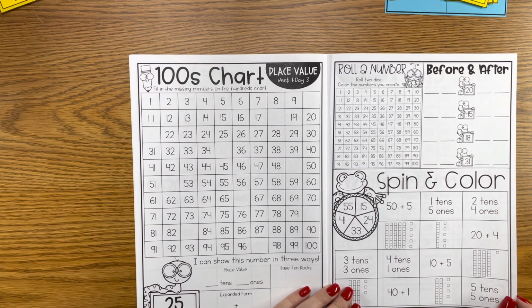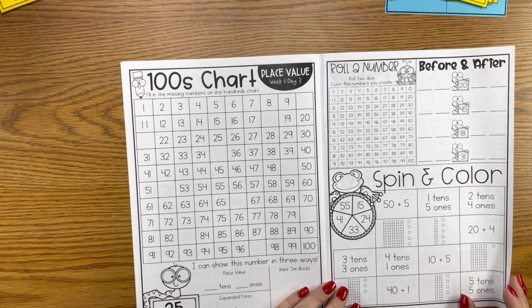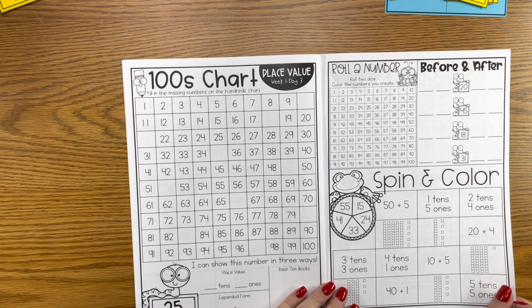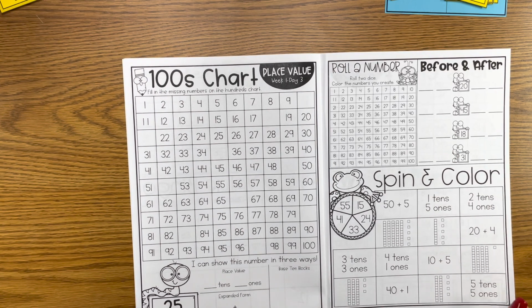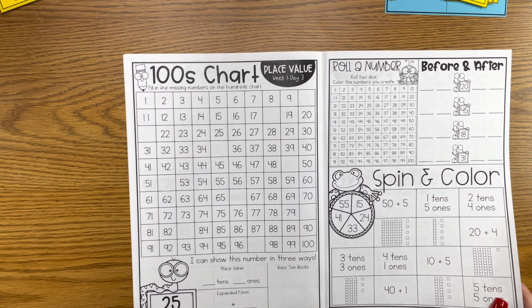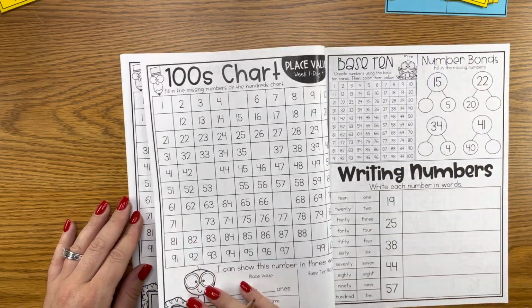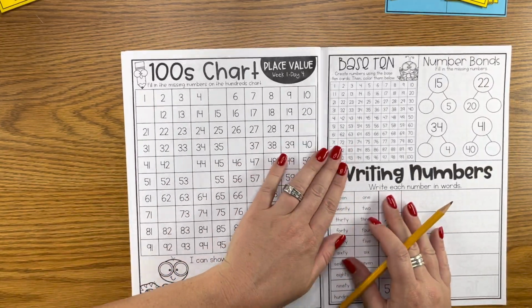Maybe you want to treat it like bingo and we're just trying to get 4 in a row. I usually try to get them to get all of them colored in, which is a task. Like seriously, that is a task because we'll keep rolling or spinning the exact same one. Again, maybe that depends on how much time you have on that particular day.